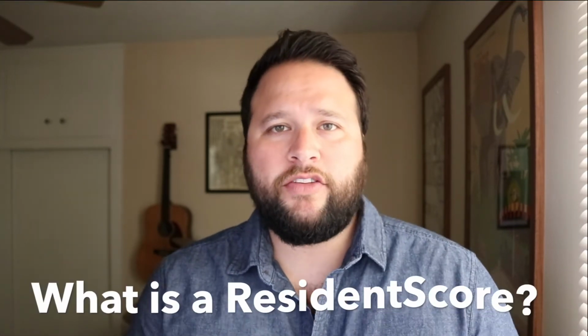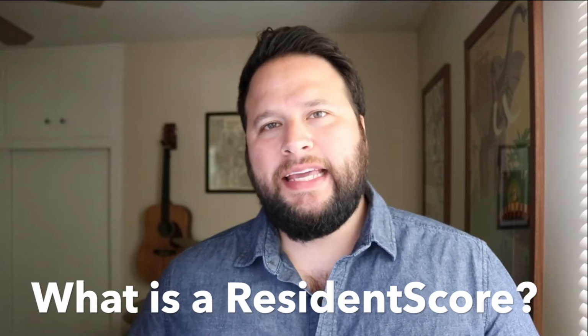So what is a resident score? The resident score is a key indicator in the Smartmove report and is determined very similarly to how a credit score is determined. With a resident score, however, the formula gives you a number between 350 and 850, which then helps the landlord, owner, or rental agent determine the risk versus reliability for a prospective tenant.